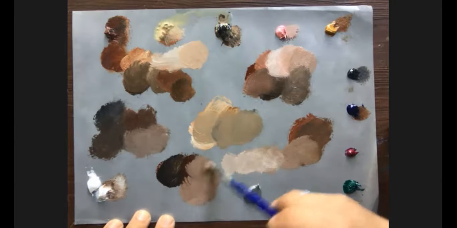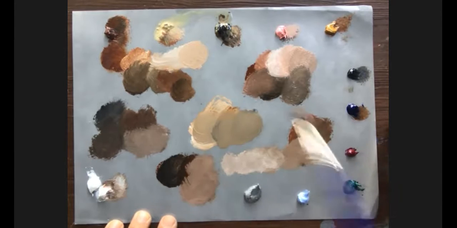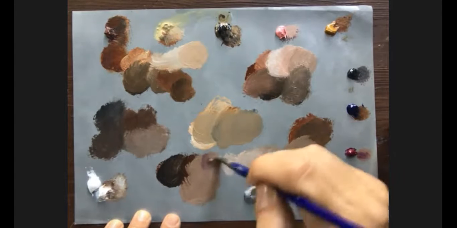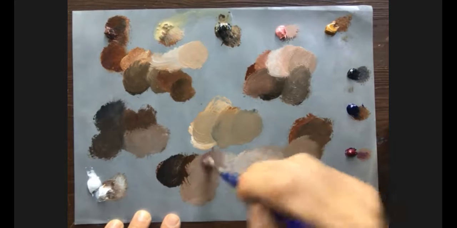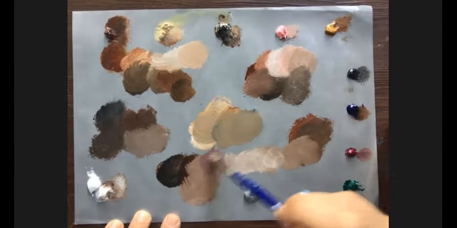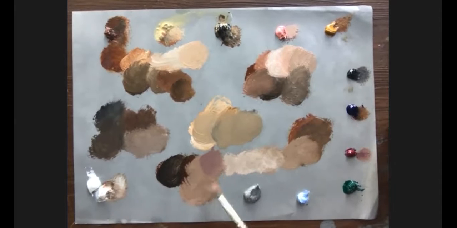So if you want to create, I'm making a darker note. I'll do the same with a lighter note, because these are all very brown, but I just have to amp up the value. So a little bit of the quinacridone right here will give you something that may have a tad more rouge.